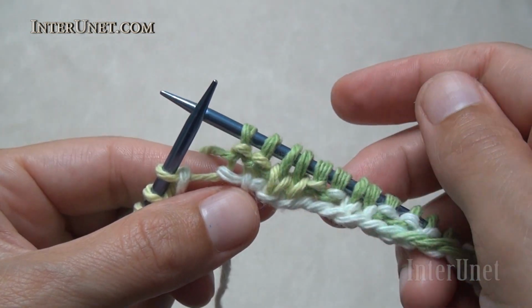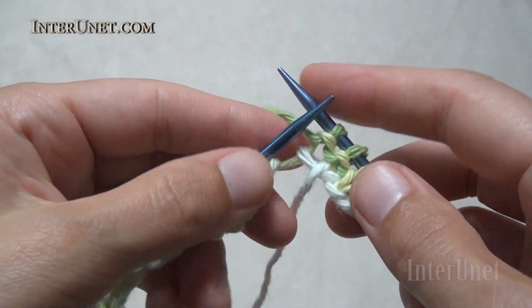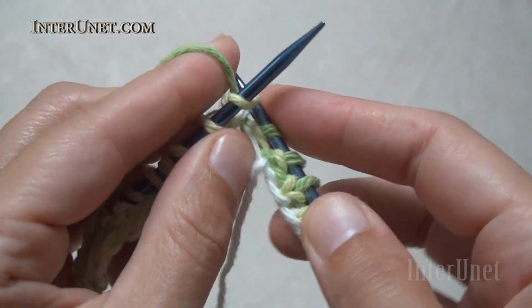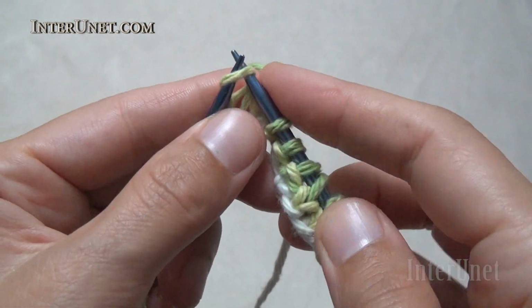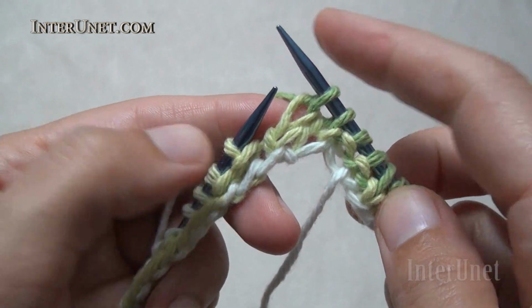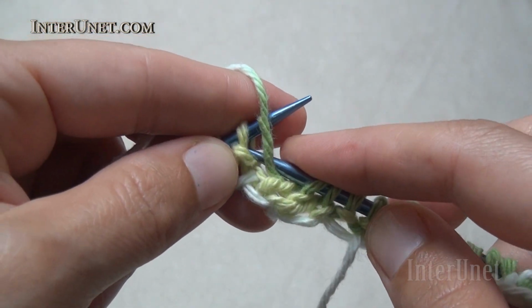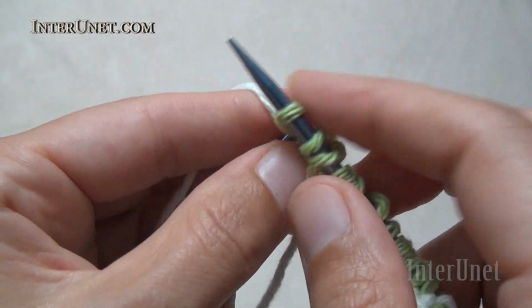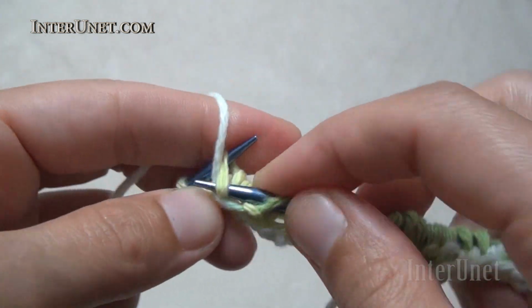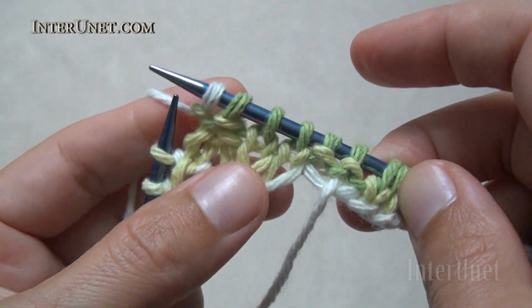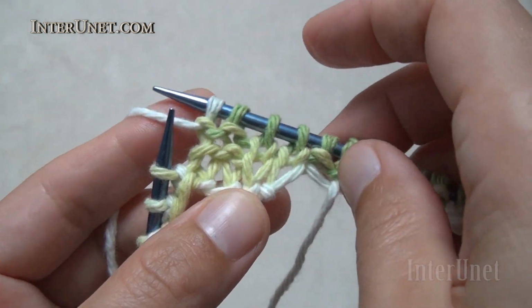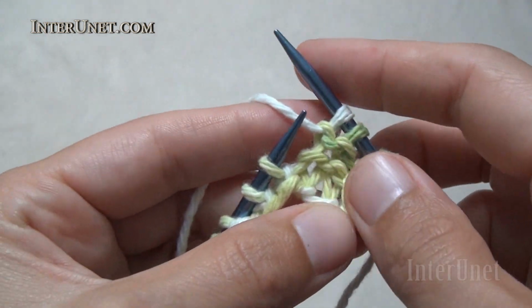Work all your other ribbon rounds as your first one. Knit 2, purl 2, and again knit 2, purl 2 to end of the round.